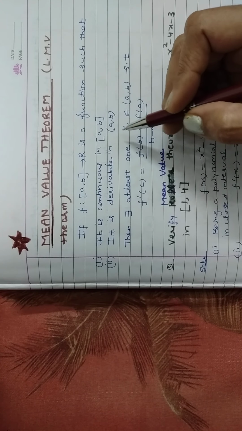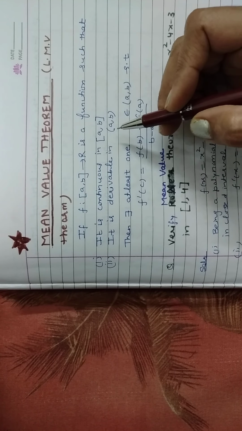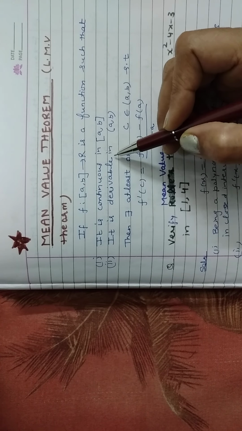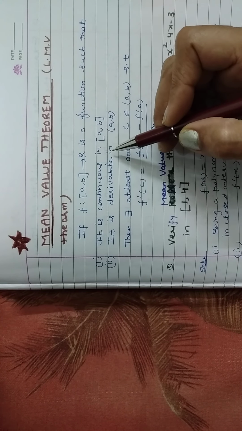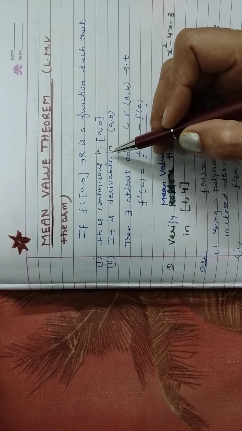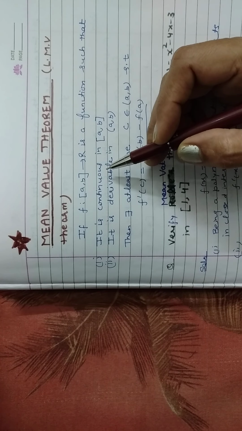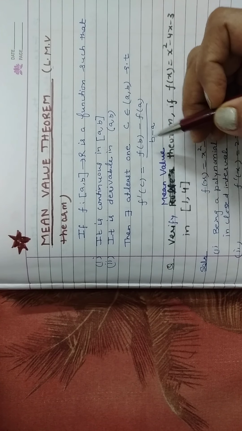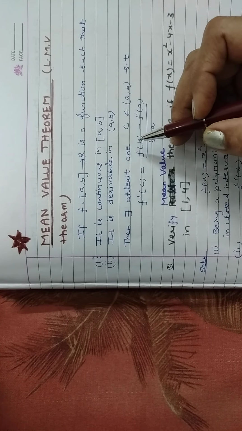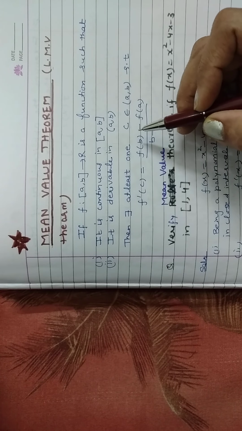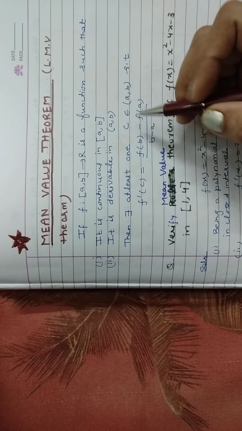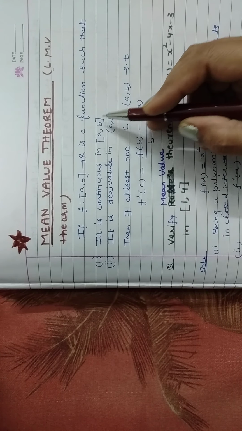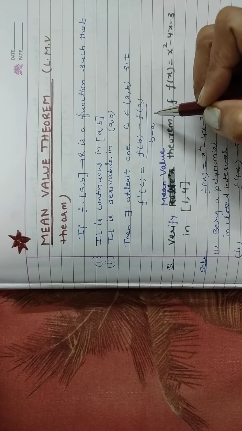It is same as Rolle's theorem, but the only difference is that in Rolle's theorem there were three conditions, but here there are two conditions, and these two conditions are similar to the first two conditions of Rolle's theorem. Clear? There is no third condition. And if these two conditions hold, then there exists at least one c such that f'(c) is not 0, it is (f(b) minus f(a)) over (b minus a).